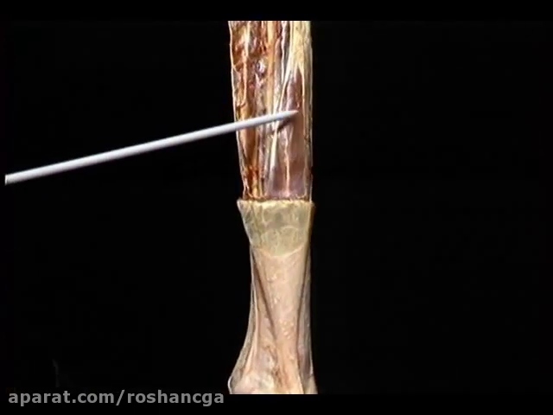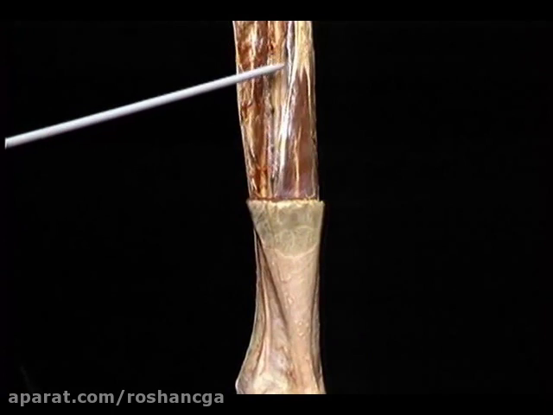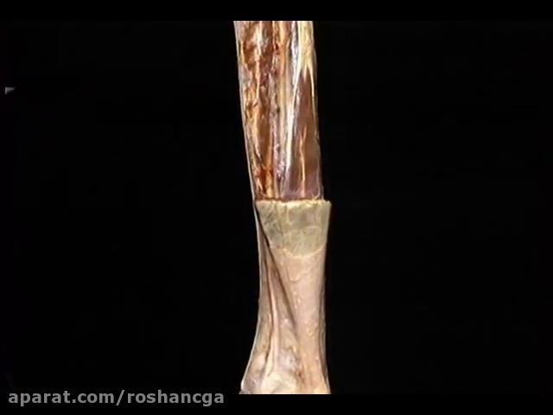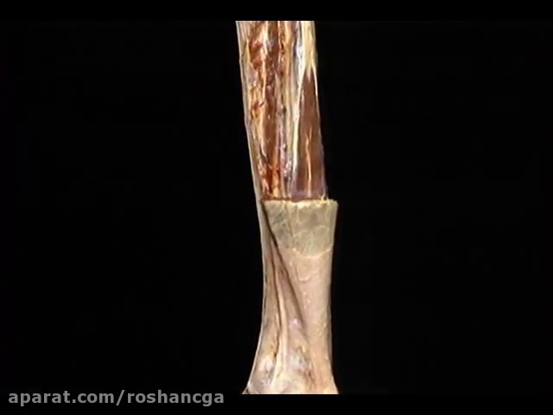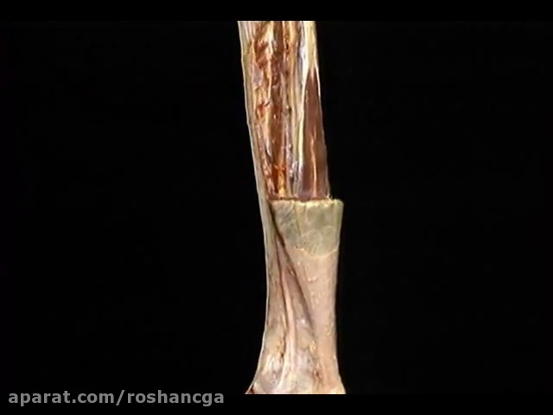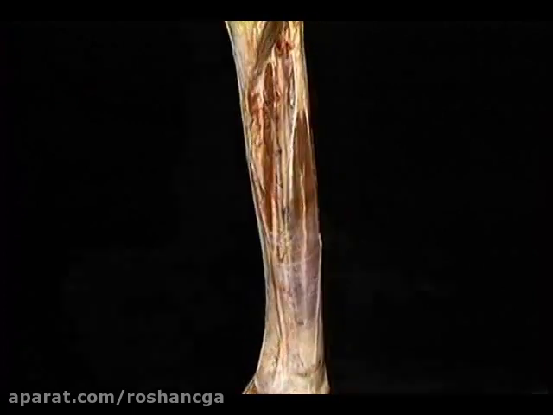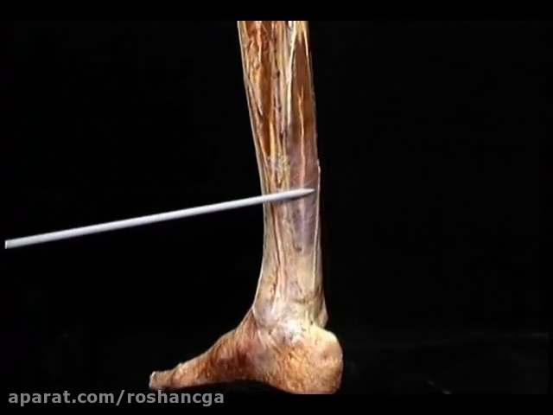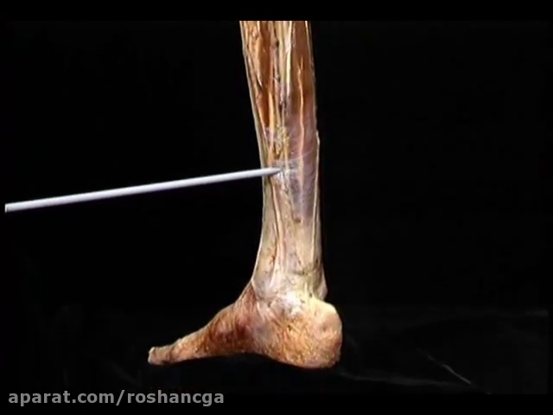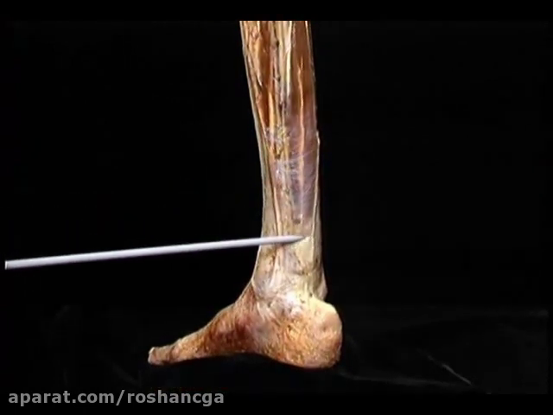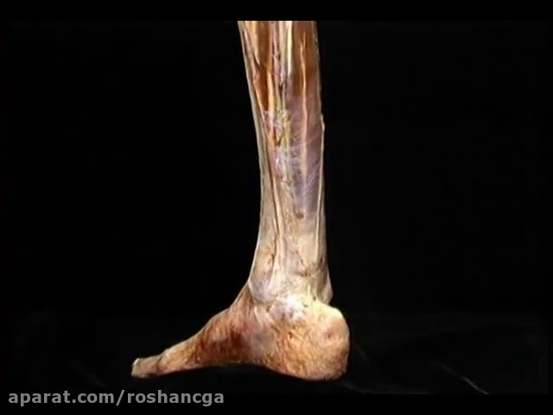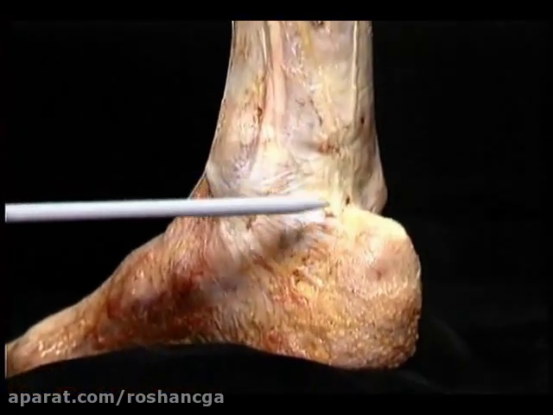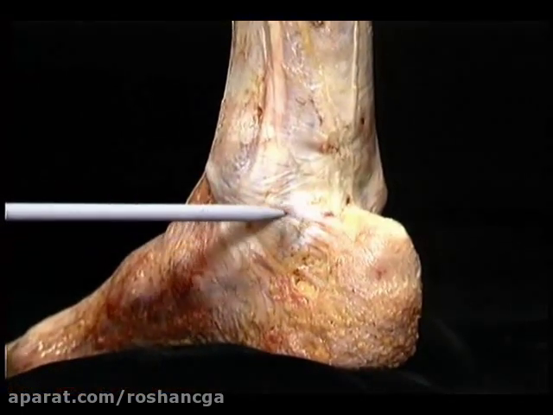Three muscles that we haven't seen yet lie between the transverse septum and the bones. To see the transverse septum better, we'll remove the rest of the soleus. The transverse septum is thin up here, but toward the ankle it becomes thicker. At the ankle, the transverse septum is continuous with the flexor retinaculum.